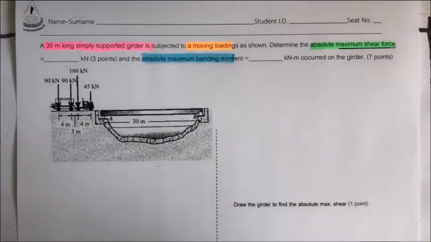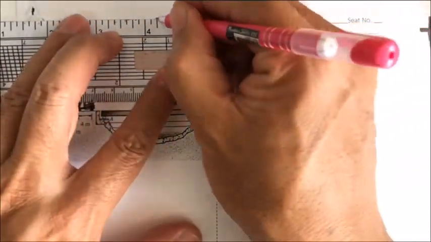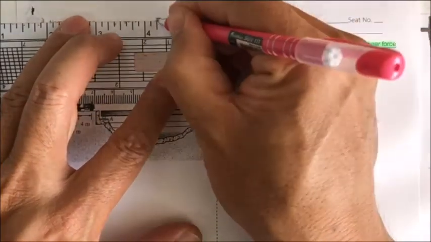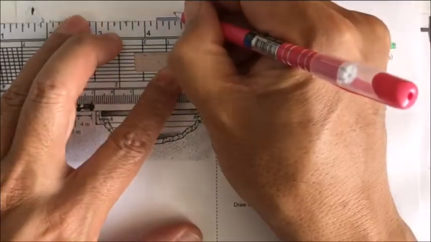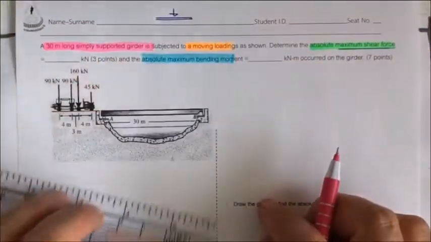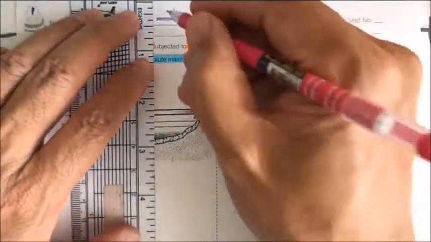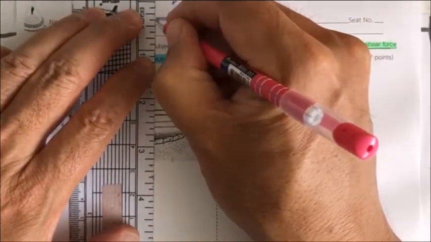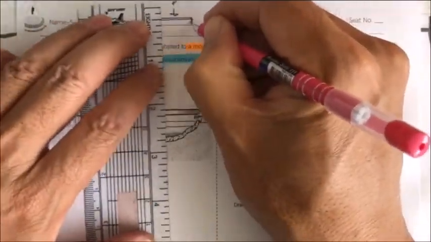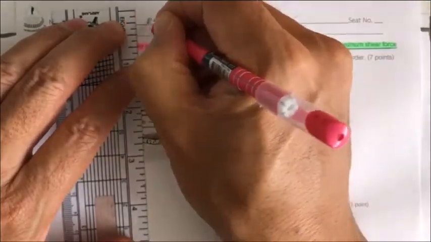For example, for a simple beam like this, subjected to a force P at the middle of the beam, under this force P we will have a reaction of P over 2.